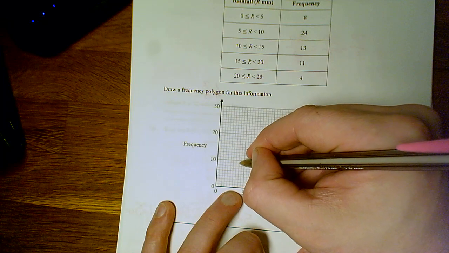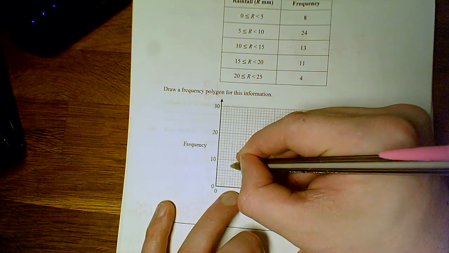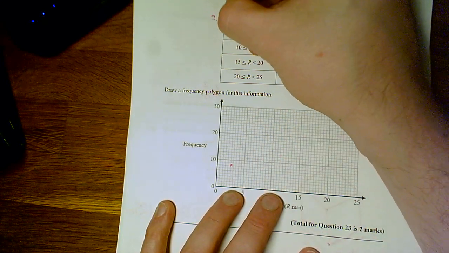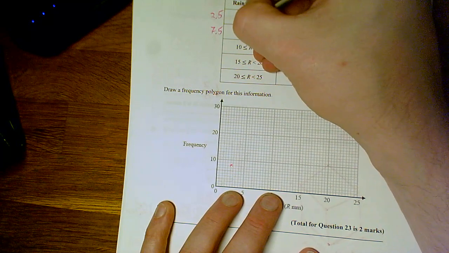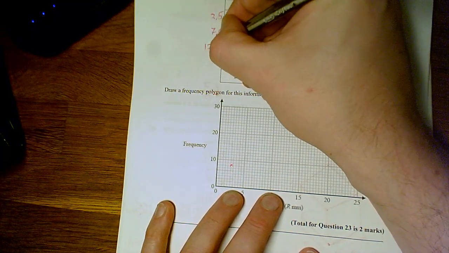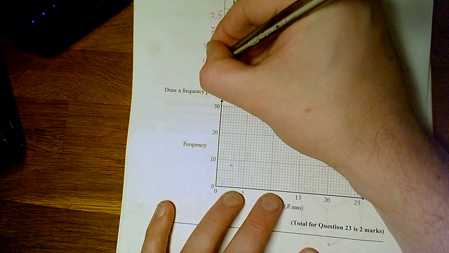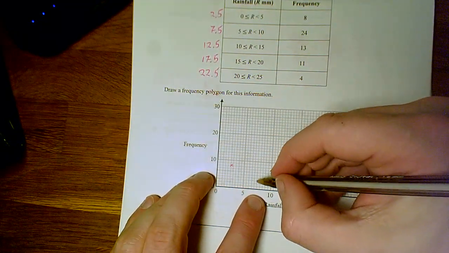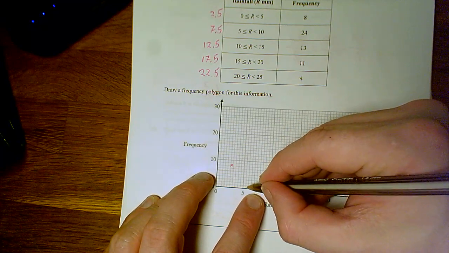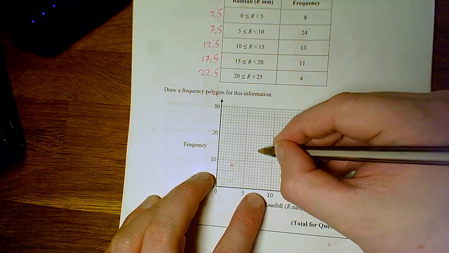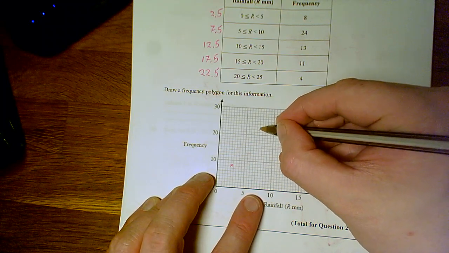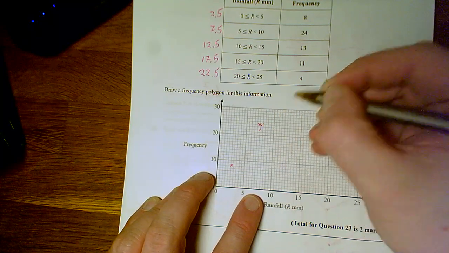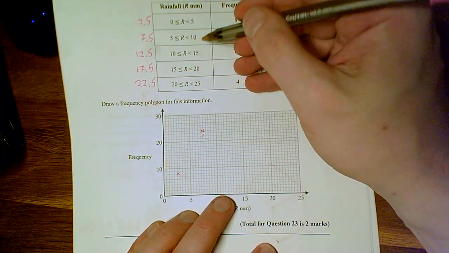There. 2.5, 8. So I do that one at 2.5. This one's going to be at 7.5. That's halfway between 5 and 10. 12.5, 17.5 and 22.5. So I've got to plot these 5 points. 2.5, 8, 7.5, that's there. And 12.5 and 13.